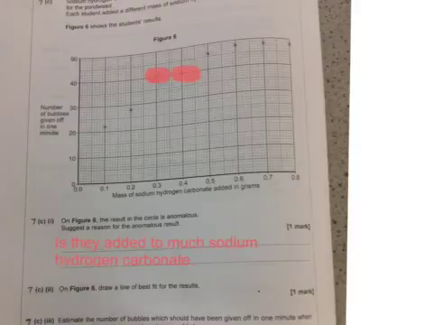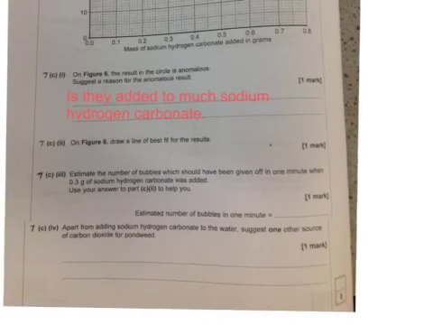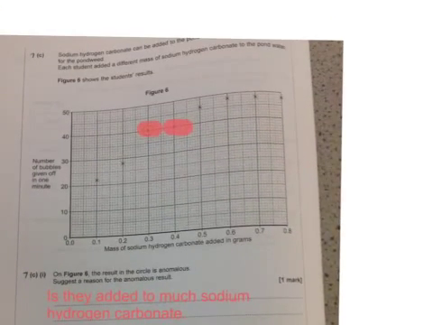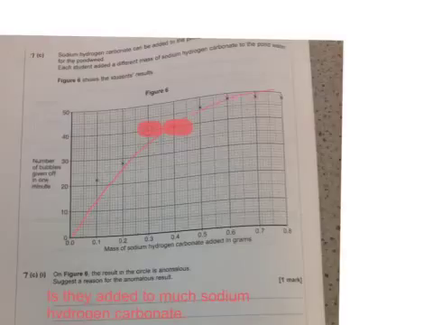We move down. So just group these together first so they don't move. Okay, move that down. On figure 6, draw a line of best fit for the results. So a line of best fit for this one, I'll try my best to draw it. So you start at your 0 line. It should be a curve that goes up and around like that. As long as it goes through the majority of the points, then that is okay.